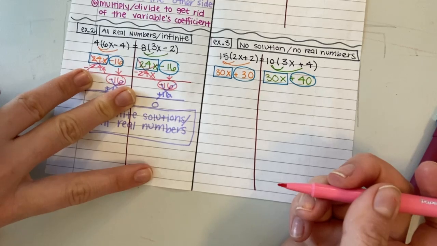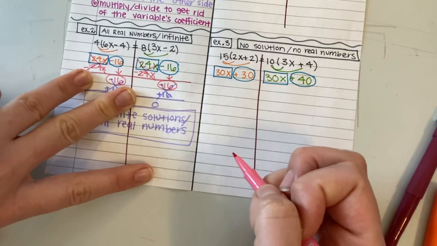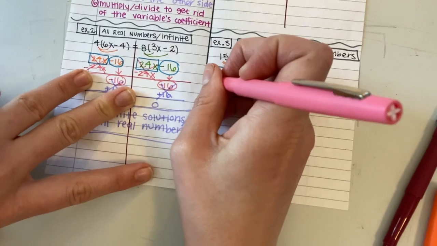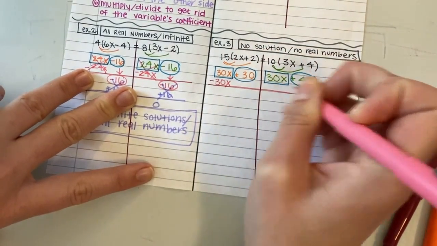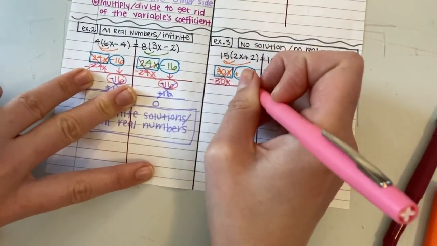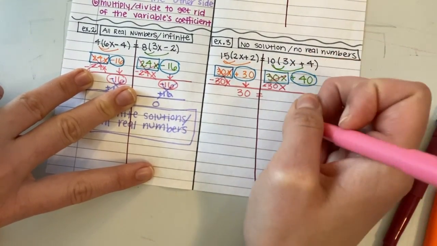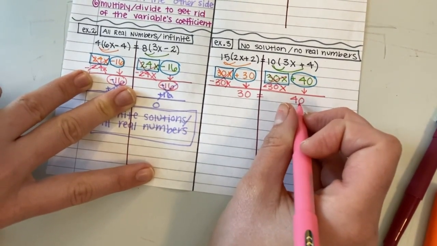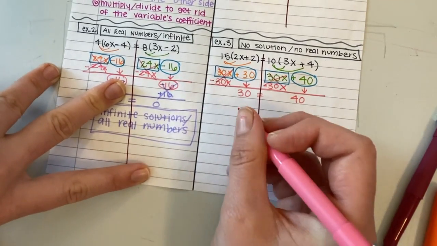Step number 4 is to add or subtract to make the variable terms, which are our squares in this case, only on one side of the equation. I have a 30x over here, so I'm going to subtract 30x over here to get rid of it. What I do to one side, I need to also do to the other. Those cancel out. I bring down my 30. These actually cancel out too, so I'll just bring down my 40. That is nonsense. 30 does not equal 40. That is just not a true statement.